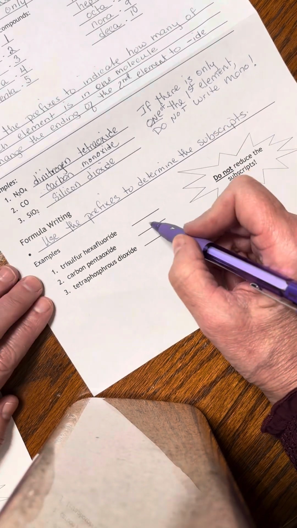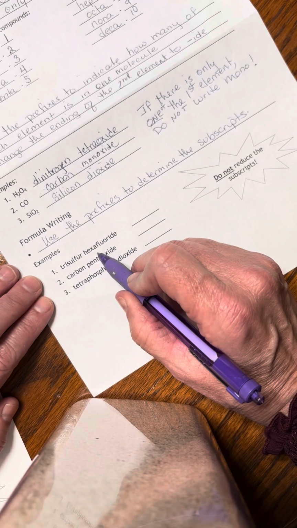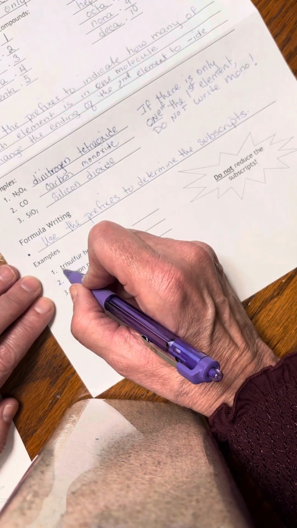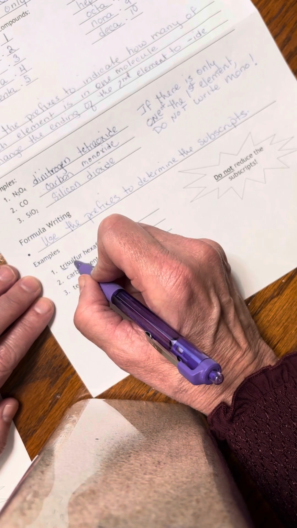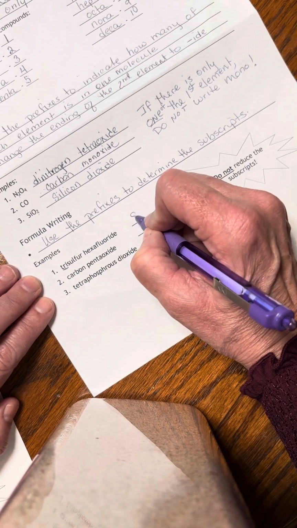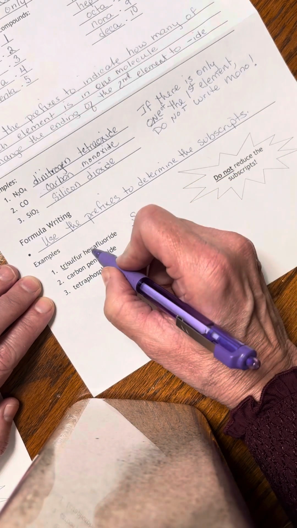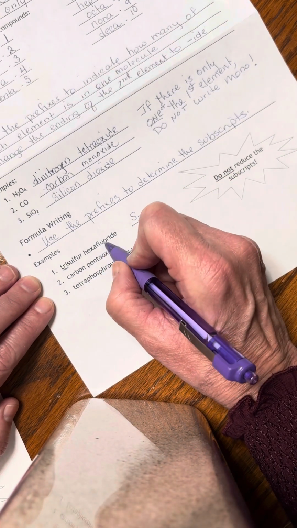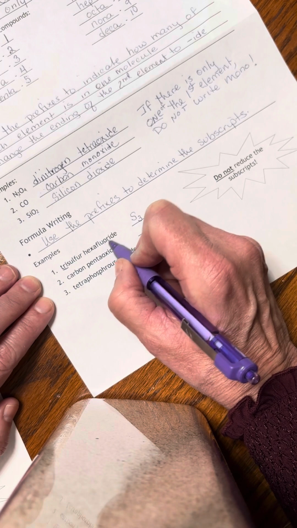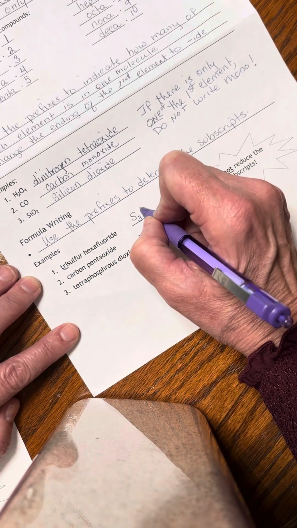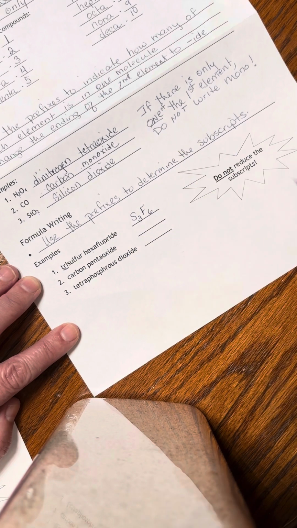All right, let's look at the first one. Trisulfur hexafluoride. Tri means 3, so 3 sulfurs. So in a formula, 3 sulfurs would look like that. Hexafluoride. Fluoride comes from the element fluorine. Hexa means 6, so it's telling us that we have 6 fluorines.